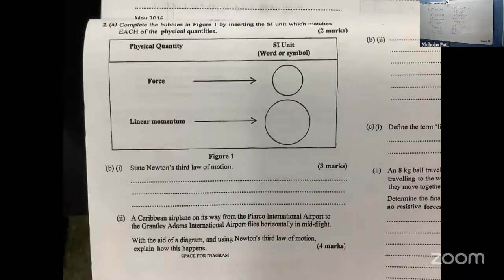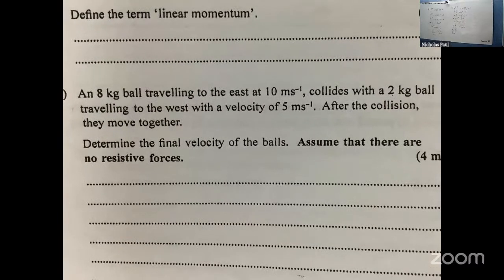Right, let's do the calculation now. Quick, ignore the first part.